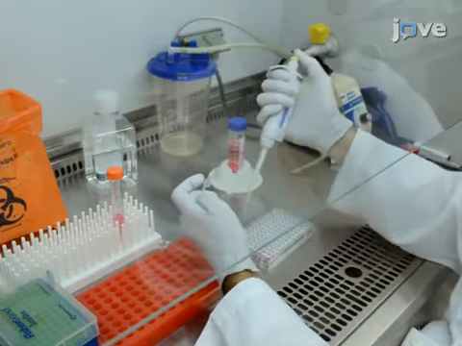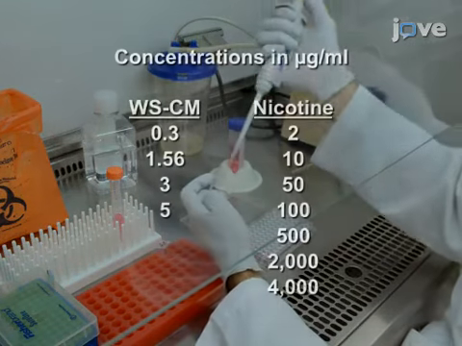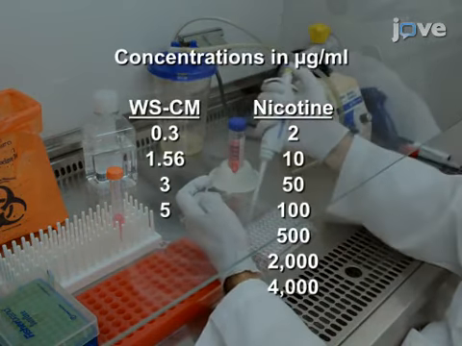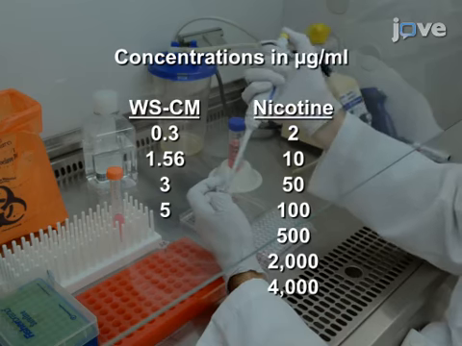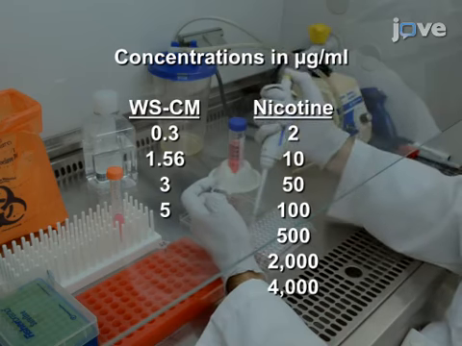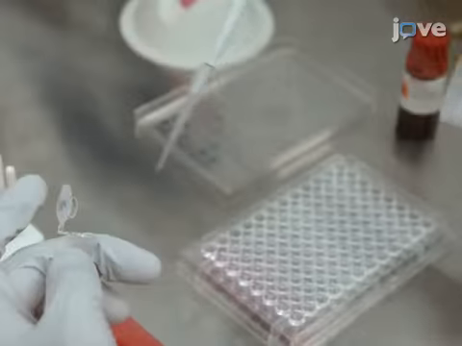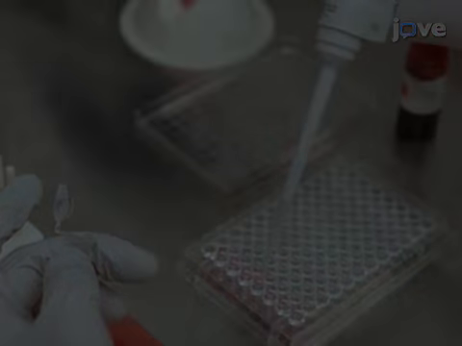Before beginning the staining procedure, dilute whole smoke conditioned medium and nicotine at the listed concentrations in RPMI complete medium to a total volume of 100 microliters per well in a 96 well plate.